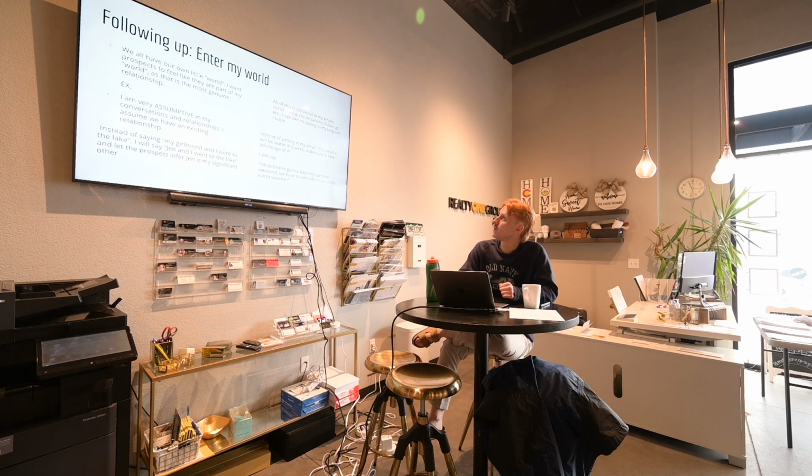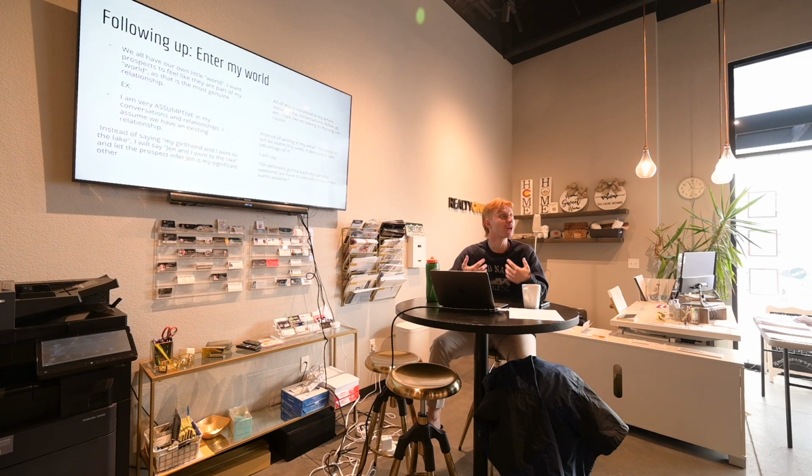The other thing about following up, I have this thing I call enter my world. I don't know if this makes sense or if it's weird for people, but I just made this up. I think that everybody has their own little world that we're part of, right? As an example, I'm a person, but I have hobbies, I have friends, I have pets, I have all these things going on, and I want people to know about that and feel like they're part of that. Because I think that takes the barrier from cold calling real estate agent to some guy that lives in Colorado Springs and is a real person and has real relationships.